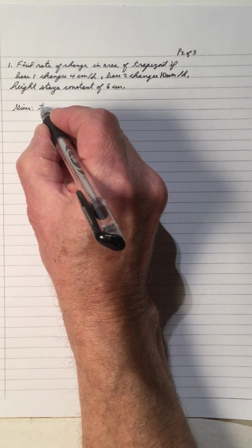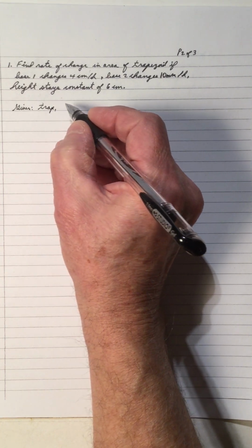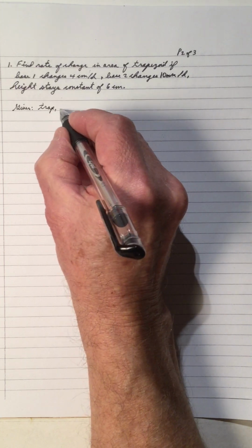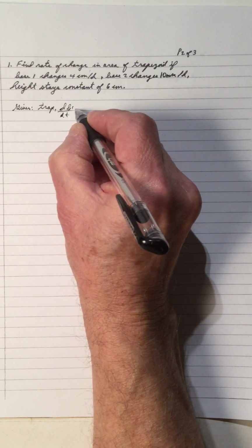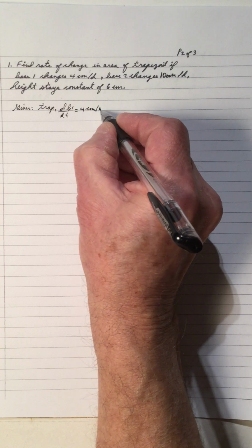We're given a trapezoid, and I'll just use an abbreviation for that. And we have base 1, whose rate of change is dB1 dt is 4 centimeters an hour.